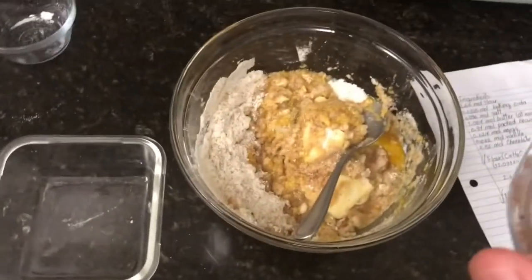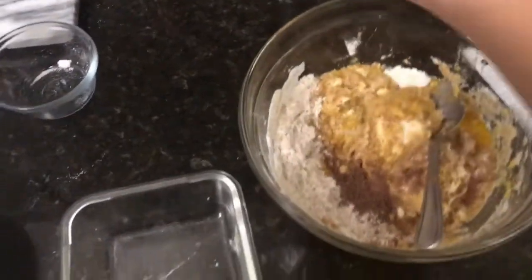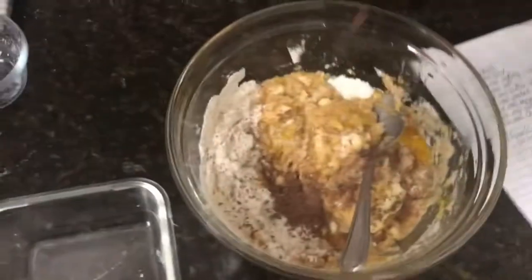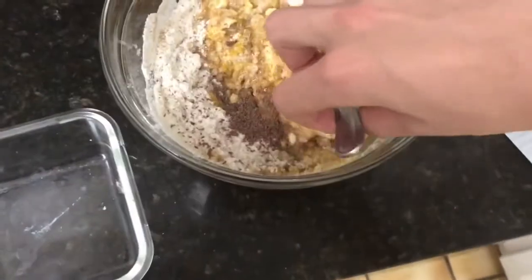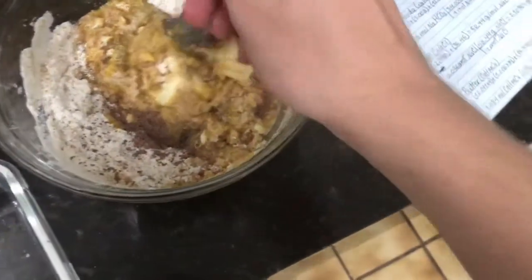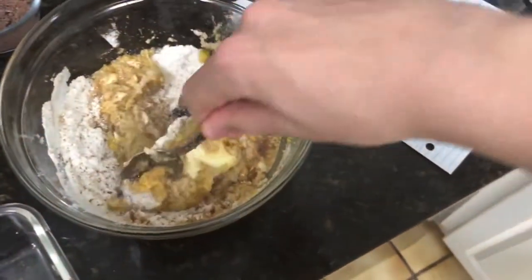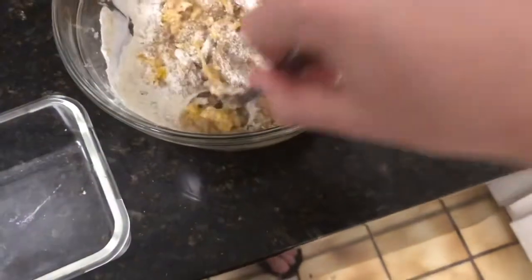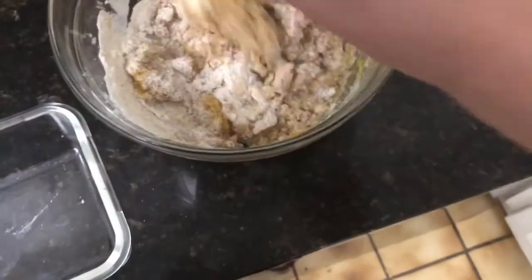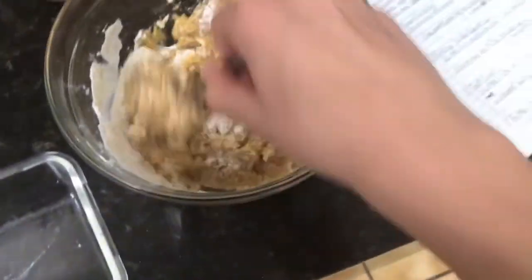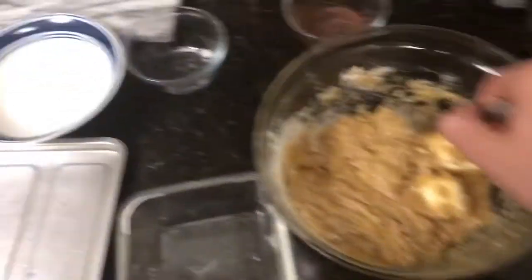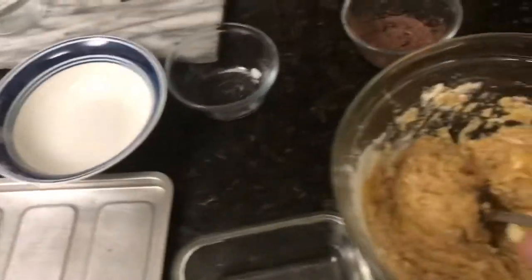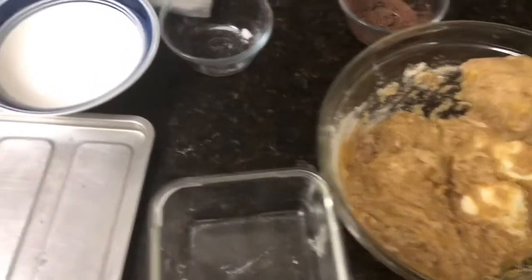Now I'm going to add the chocolate chips. Now I'm going to cook the cookies at 375 degrees Fahrenheit.